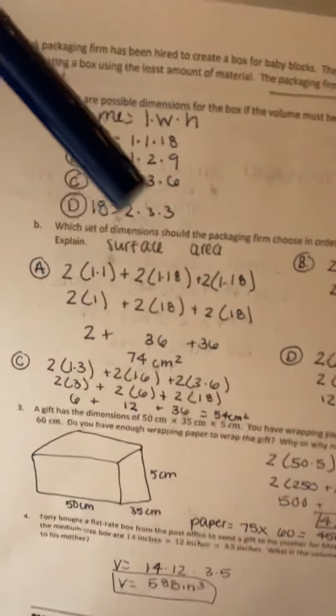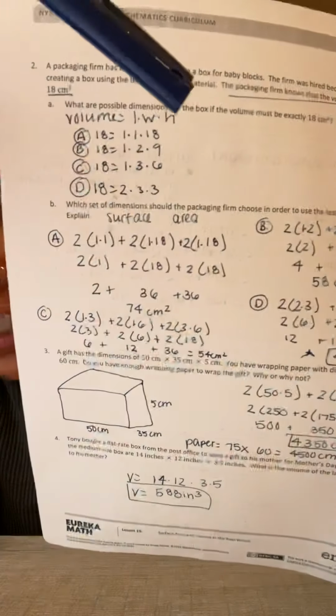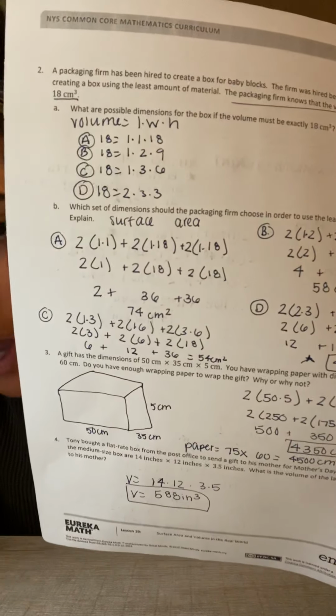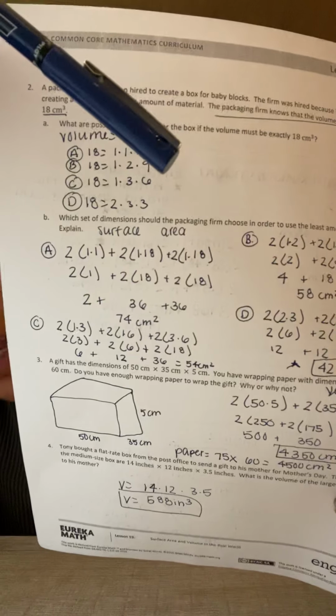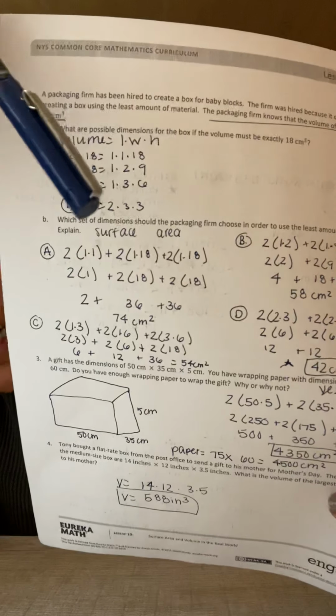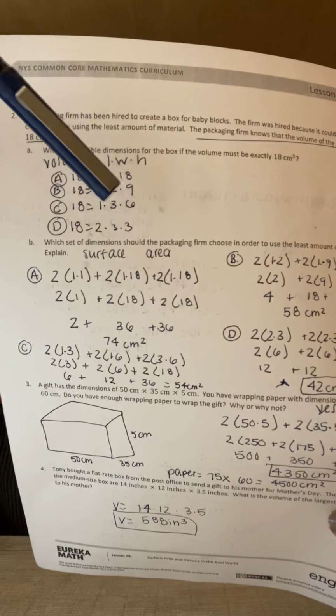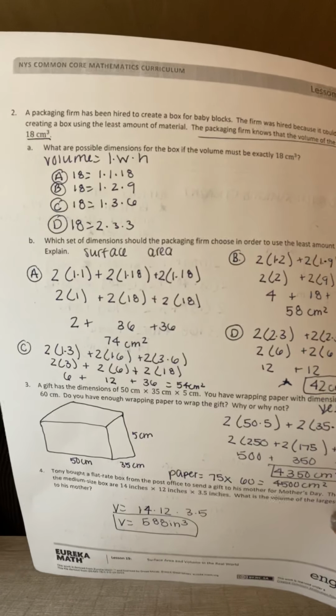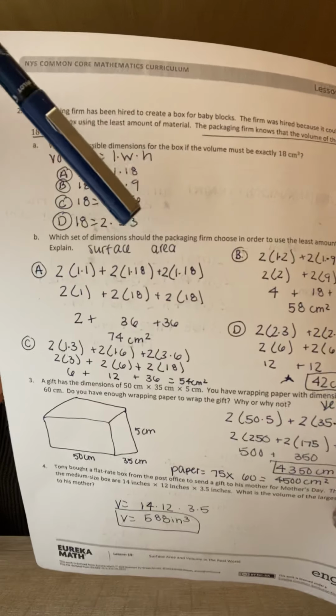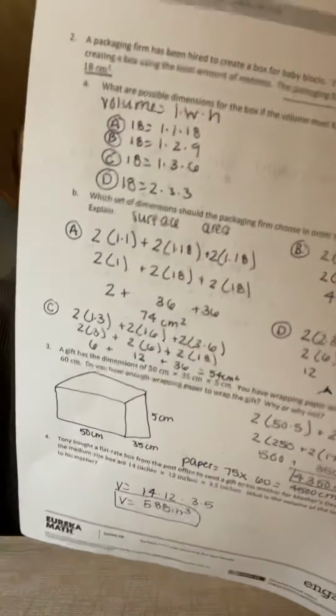So for A, I started with this. I said, okay, 18, what times what can give me 18? So I said 18 times 1 times 1. And then for B, I said 9 times 2, which is 18, times 1 is going to stay 18. C, I did 6 times 3 times 1, which gave me 18. And then for D, I did 3 times 3, which is 9, times 2, which is 18.